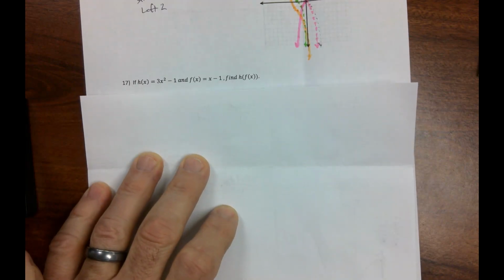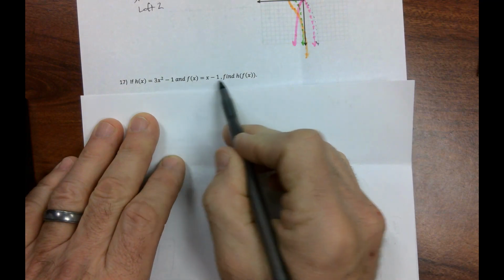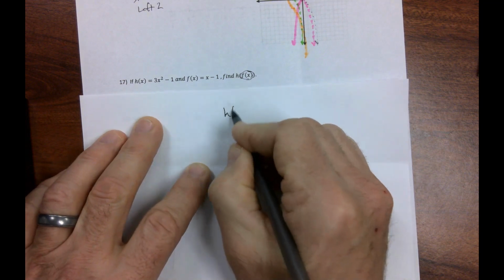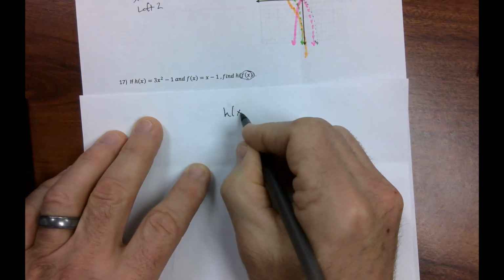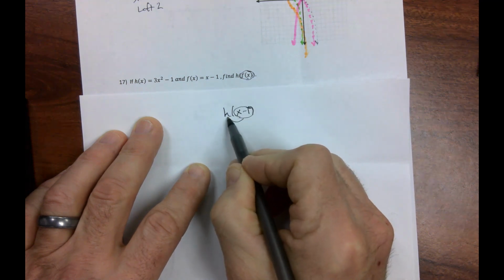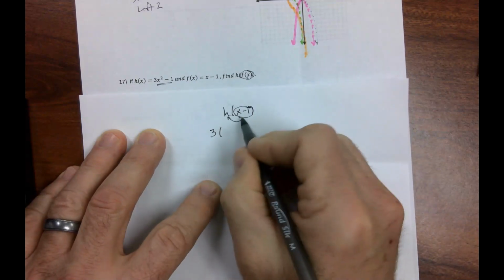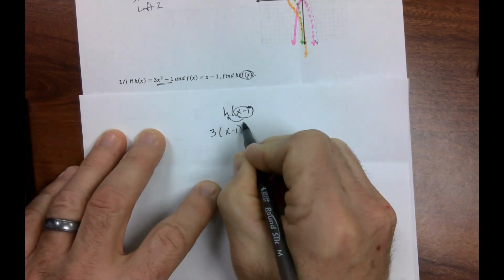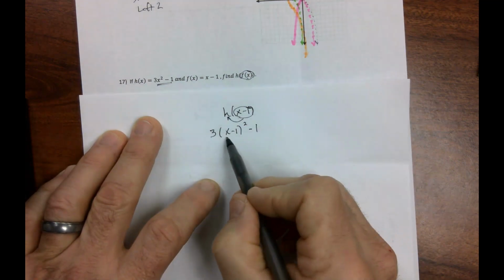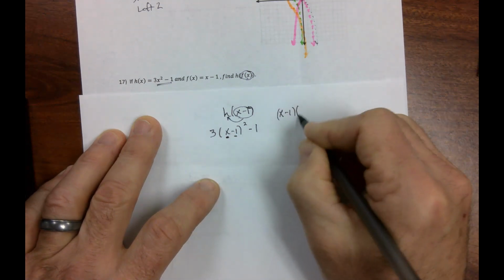All right, number 17. If h of x equals this stuff and f of x equals this stuff, remember Phil Collins' song Inside Out. So this turns into h of whatever f of x is, so x minus 1, which means this needs to plug into the equation defined by h, which is right here. So we got to go 3 times x minus 1 squared minus 1. So now it's just basically an algebra problem. Remember, you can't just square this and think you're on the right path. We actually have to FOIL it out.